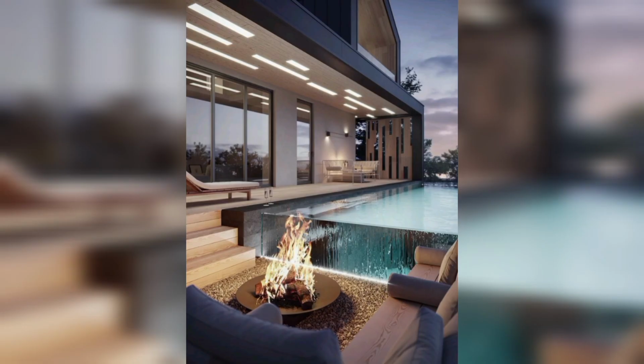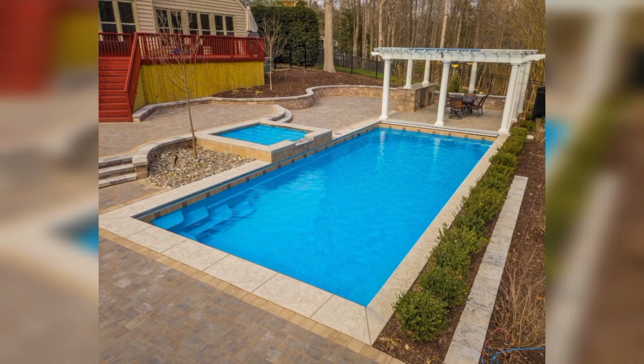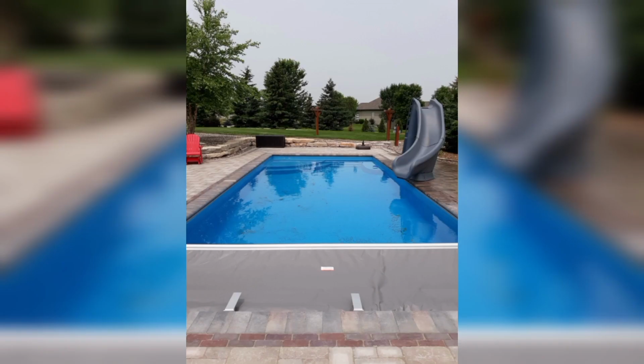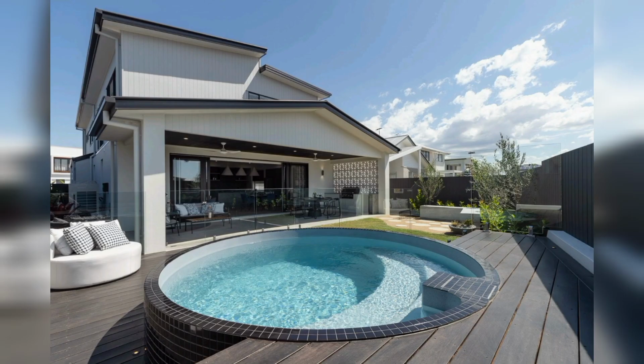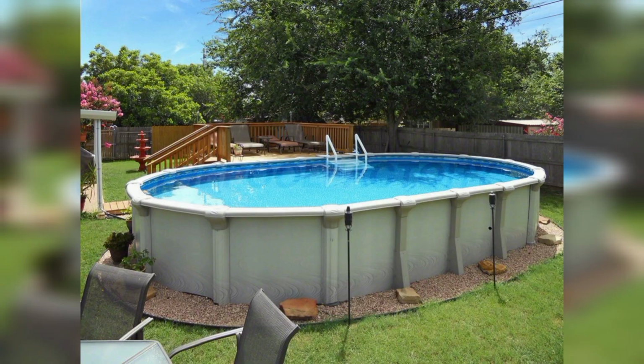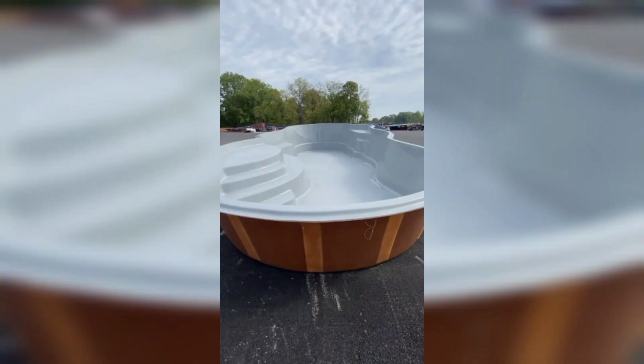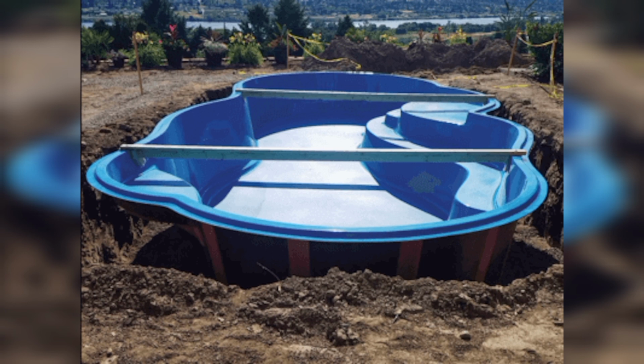In this comprehensive guide, we explore the world of above ground fiberglass pools, covering everything from their benefits, installation, maintenance and design options.